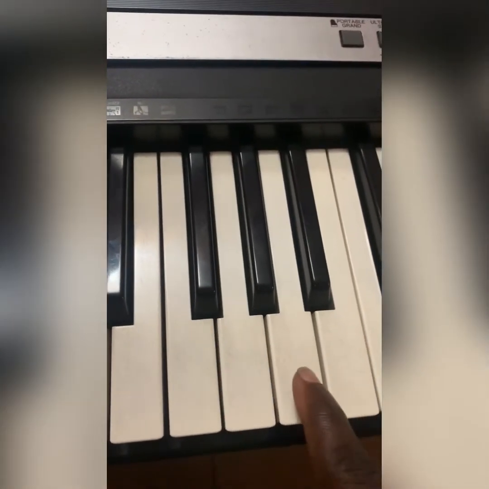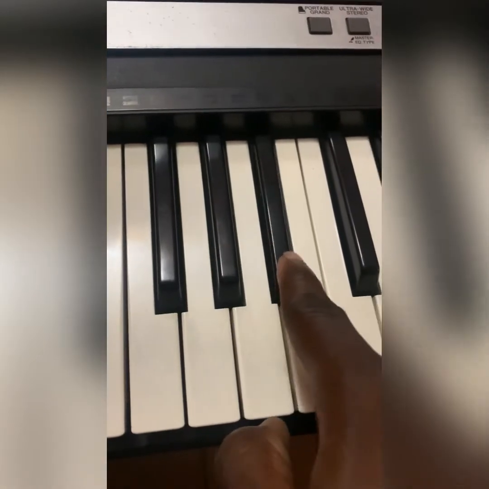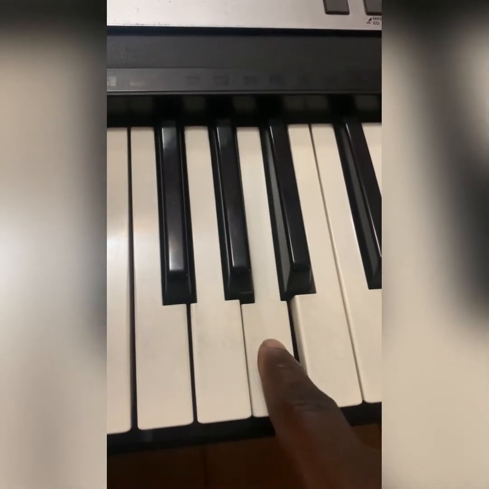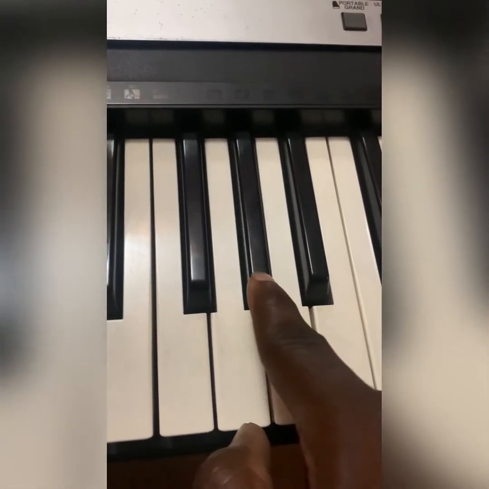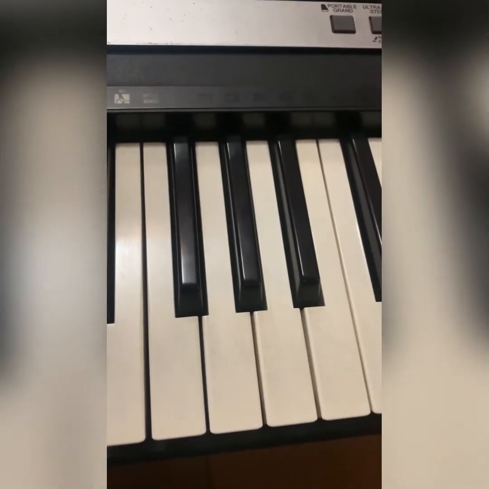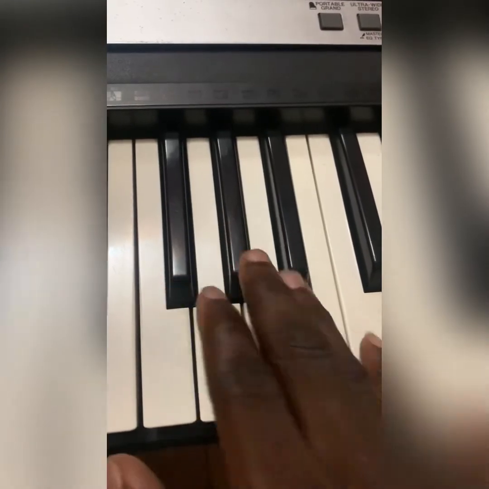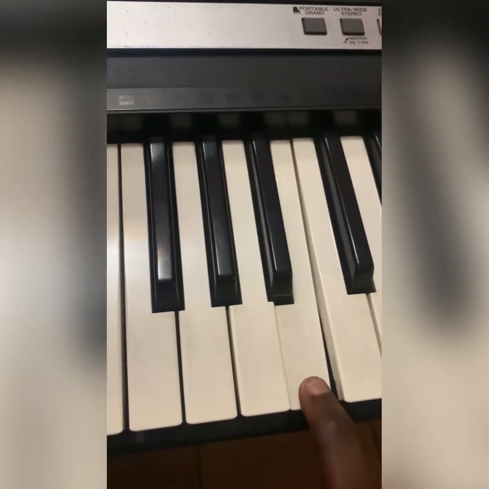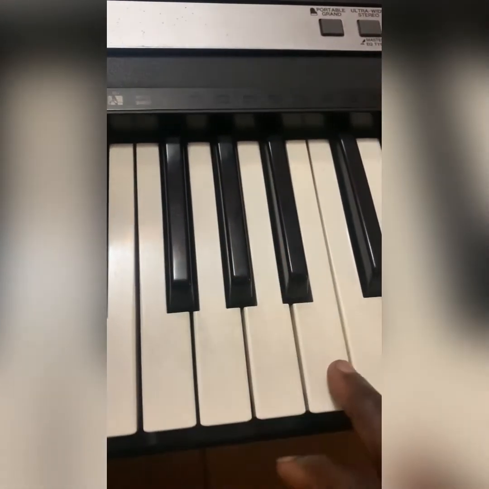The white key in between the second and the third of the three black keys is key A. Now the white key after the three black keys is key B.